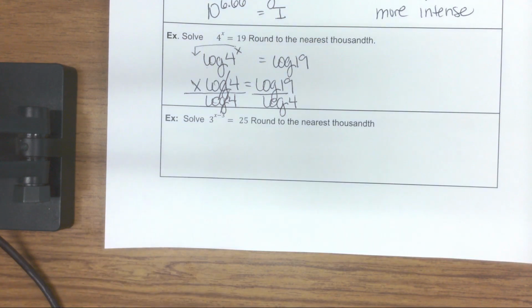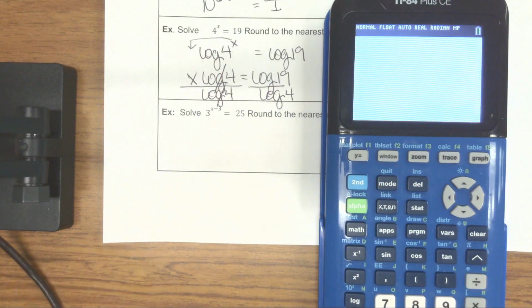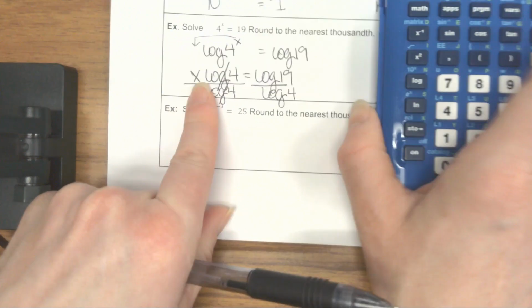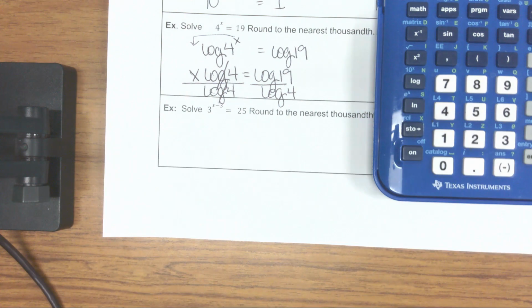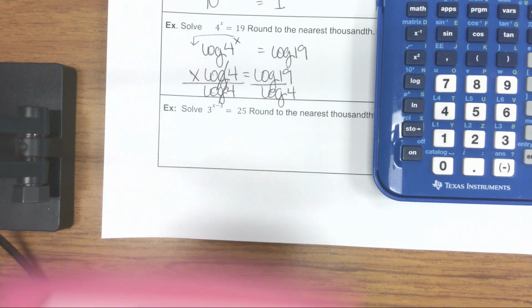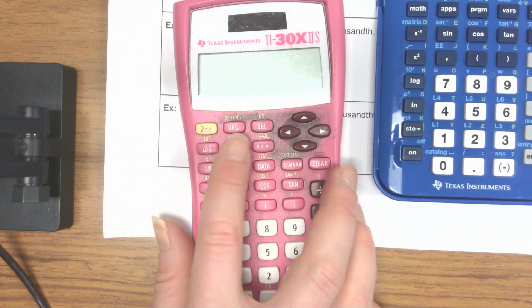Let's grab our calculators out. So the common log on these ones is in this left column, so it's right here. Let me look at where it is on these ones, I always forget. Ooh, does this one not have one? Oh, it's right here, right in front of my face. Do you see it's right under the second? Thanks, Wendy. Yeah.